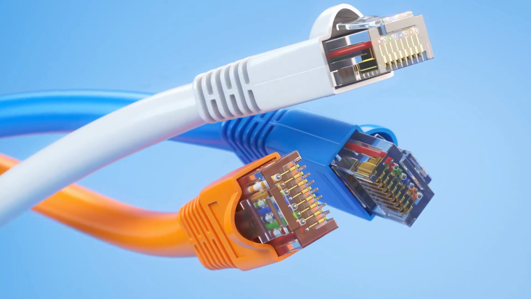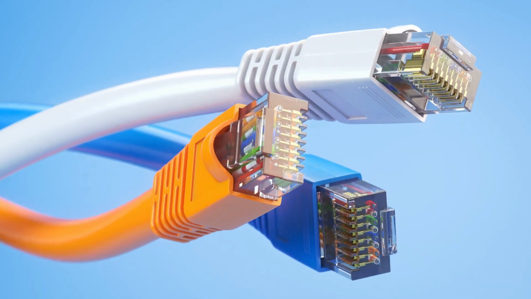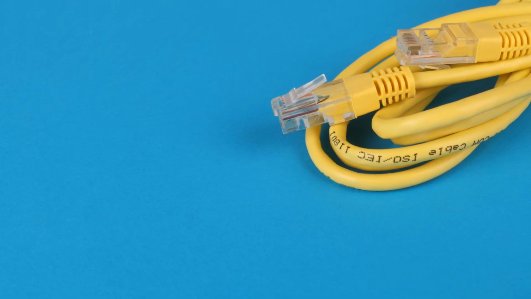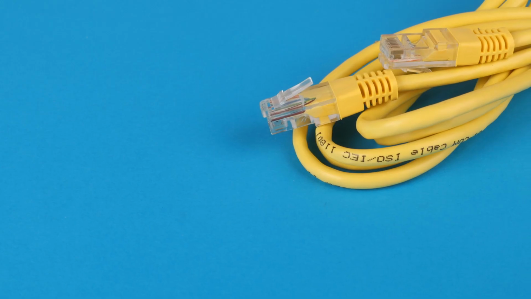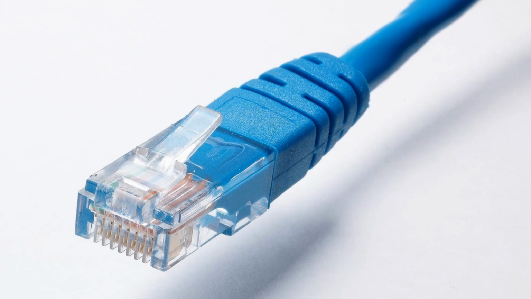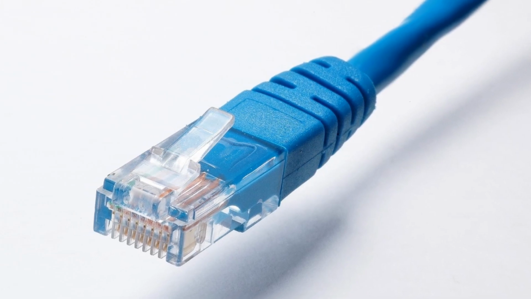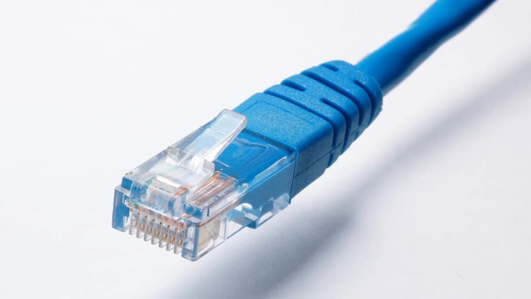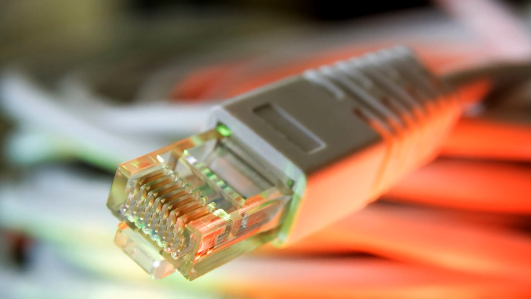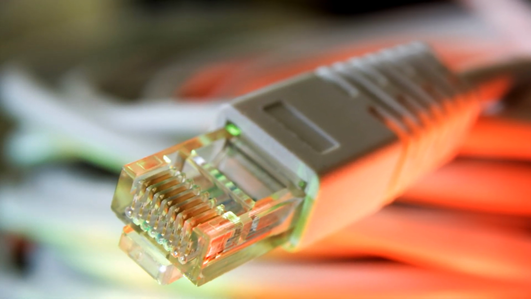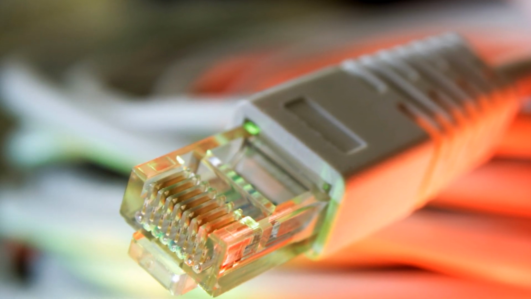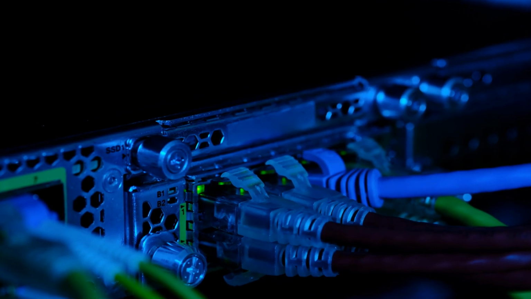Let's start with copper Ethernet cabling, still the most common cable type in networks today. Cat5, now mostly obsolete, supports speeds up to 100 megabits per second, but it's not recommended for modern networks. Cat5e, the enhanced version, is designed to reduce crosstalk and reliably support 1 gigabit speeds over distances up to 100 meters. Cat6 is designed for 10 gigabit speeds, but typically supports that over distances only up to about 55 meters. Over longer distances, it's usually limited to 1 gigabit.